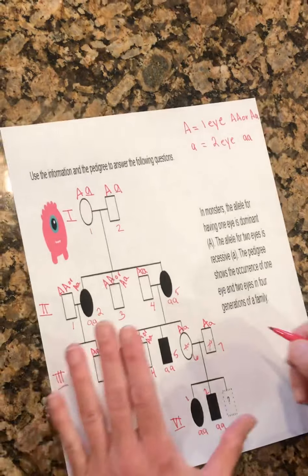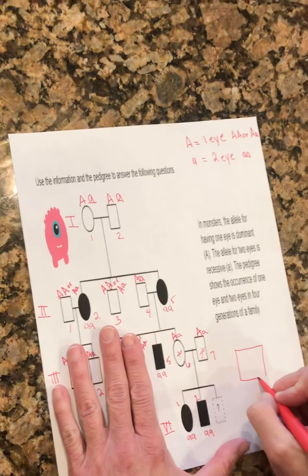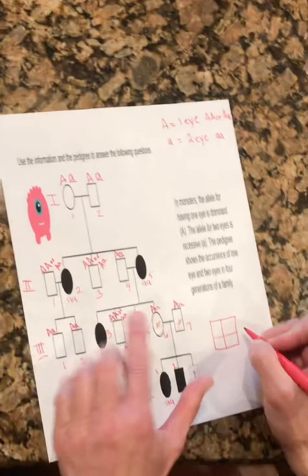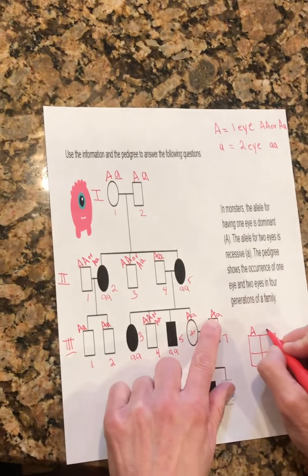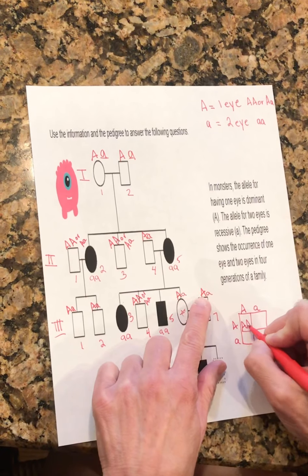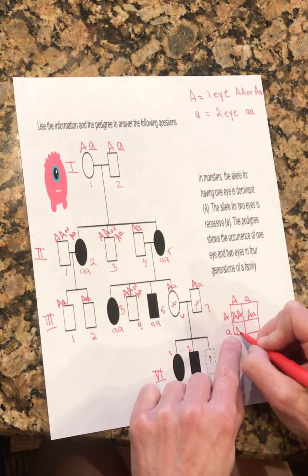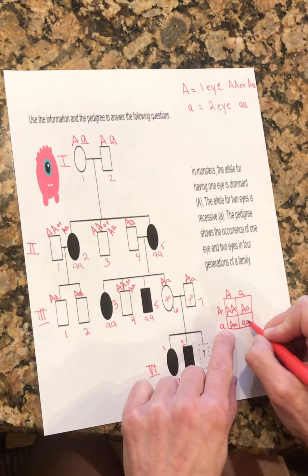So we're going to go back through what we did previously, which is we built Punnett squares. So I'm going to take what mom and dad are. They both are big A, little a. They're heterozygous. I'm going to build a Punnett square. These two go in this box. These two in this box. These two go in this box. And these go in this box.